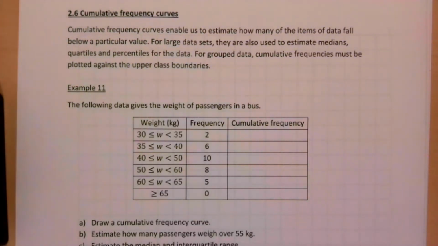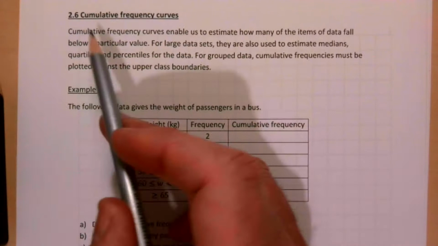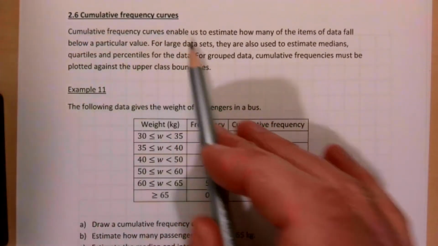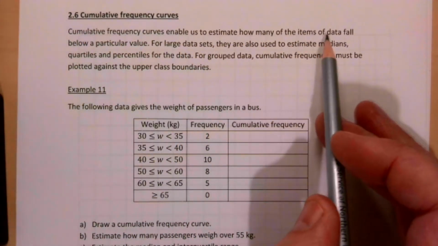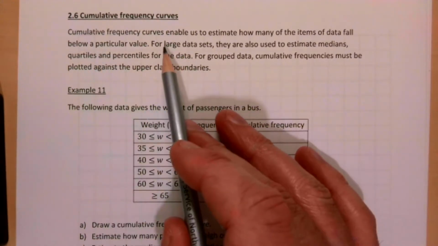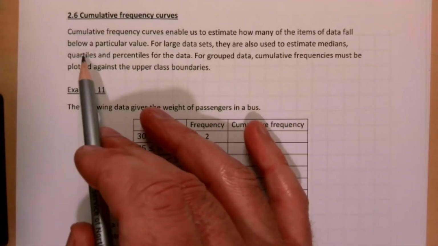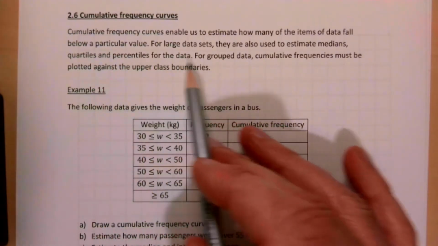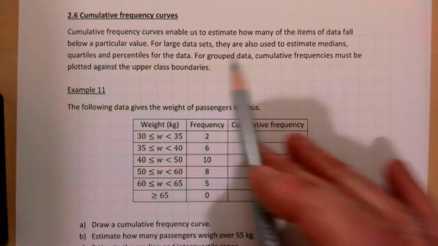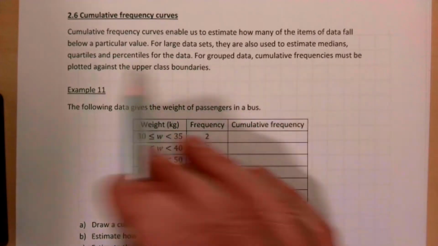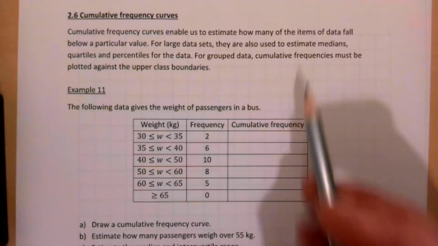This is AS Stats, and we're on Unit 2, looking at 2.6 cumulative frequency curves. Again, something you'll have done before and should be pretty familiar with. Cumulative frequency curves enable us to estimate how many items of data fall below a particular value. For large data sets, they are also used to estimate medians, quartiles, and percentiles. For grouped data, cumulative frequencies must be plotted against the upper class boundaries.